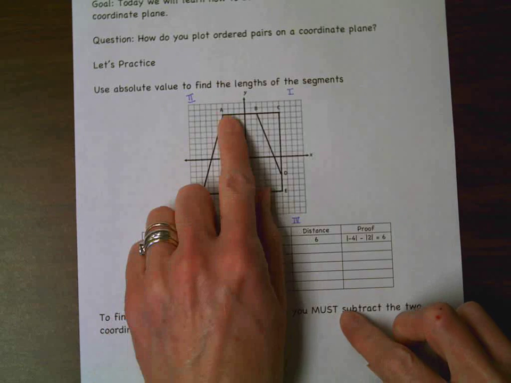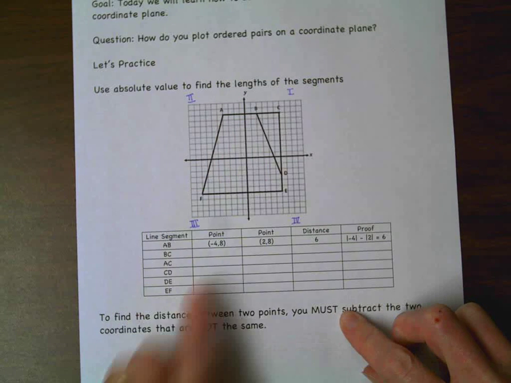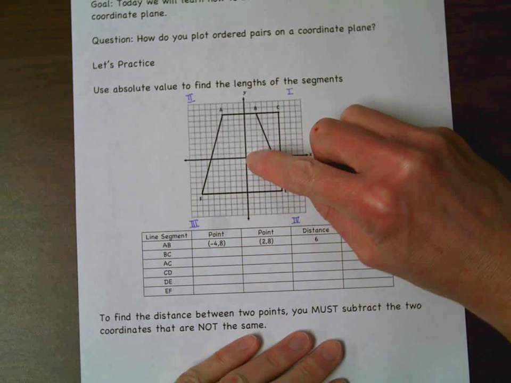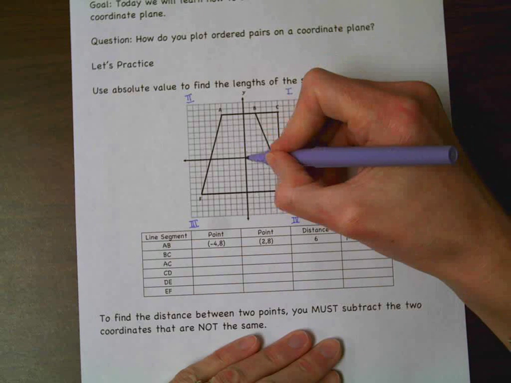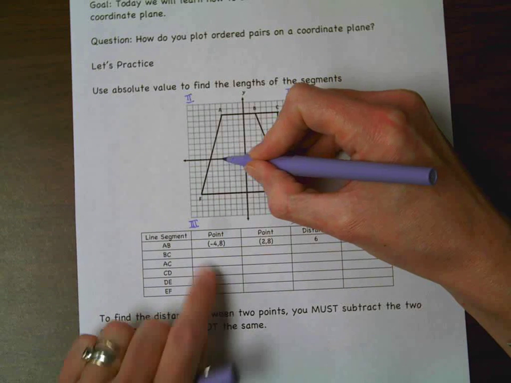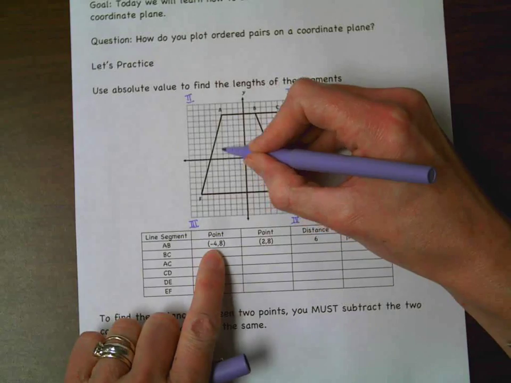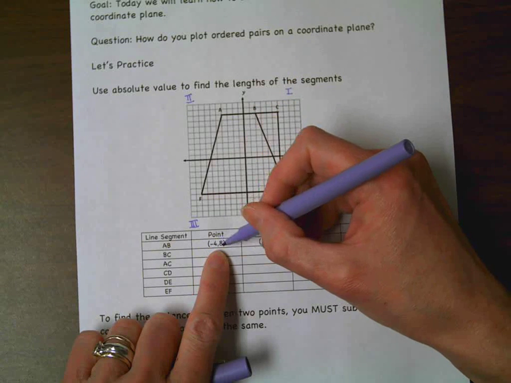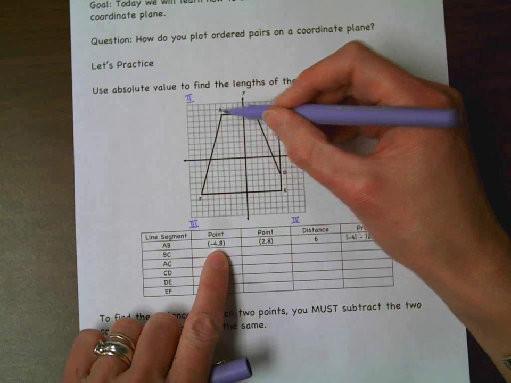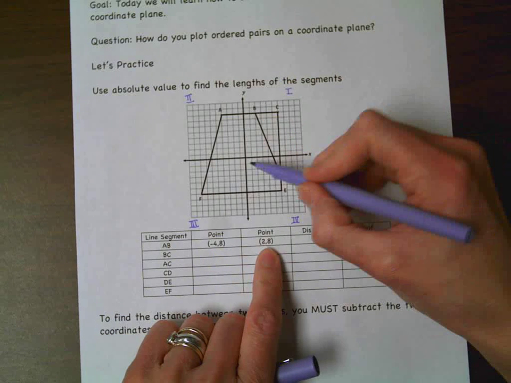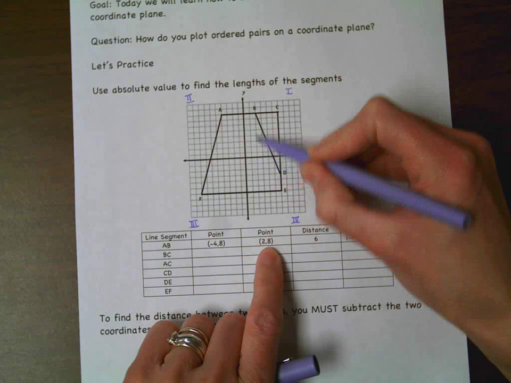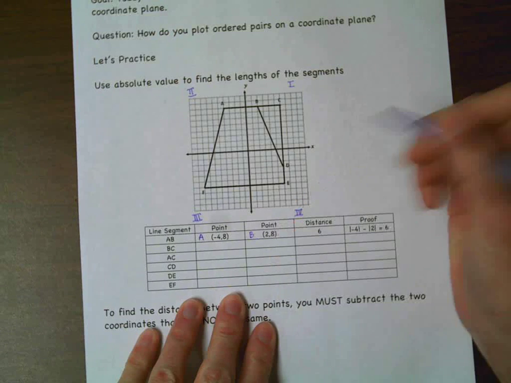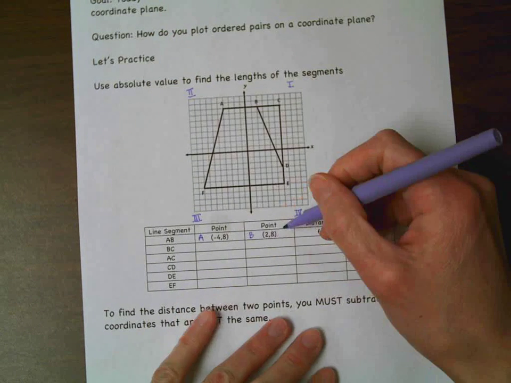So we have line segment AB, which happens to be right there. Okay, the point A is used. So if you look at your graph, here is 0, 0. So how did we get to A? We went to the left 1, 2, 3, 4. So that's the -4. And we went up 1, 2, 3, 4, 5, 6, 7, 8. We went up 8. So the point -4, 8 is A. Okay. The second point that we have listed here is you go to the right 2, 1, 2, and you go up 8. So that's point B. So this is point A, and this is point B. Okay, so we have the ordered pairs.